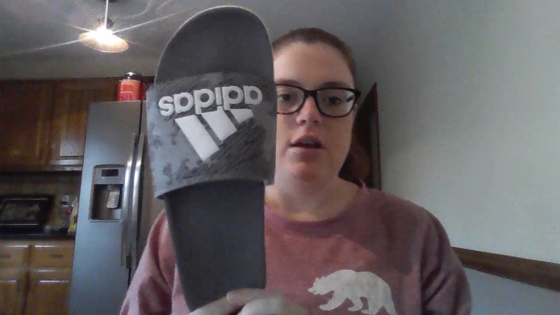You can do it with objects, not just folding paper. I have my husband's shoe right here. So if I have his shoe, and I'm going to use tape for this, and I put tape on his shoe to use as our line of symmetry. I do it right down the middle of the shoe. Is this a line of symmetry of his shoe? Yes or no? What do you guys think?